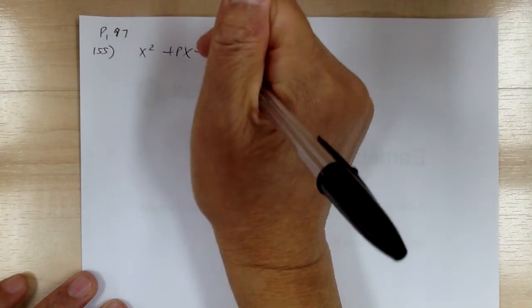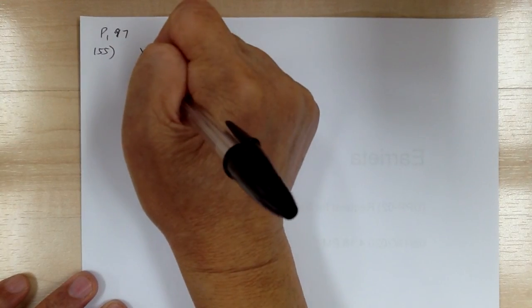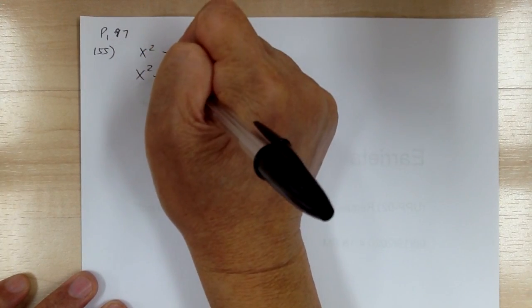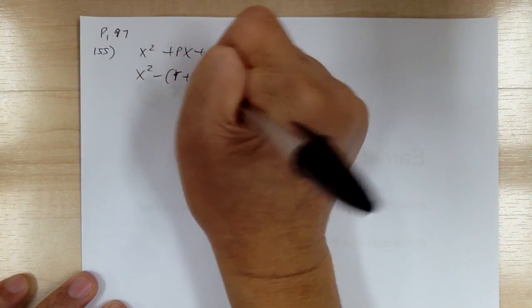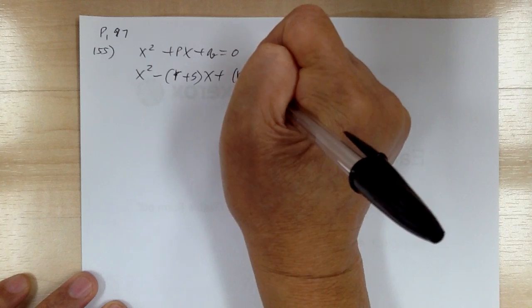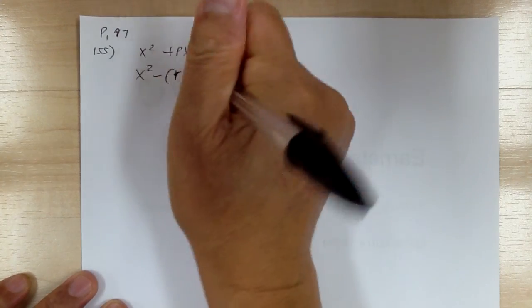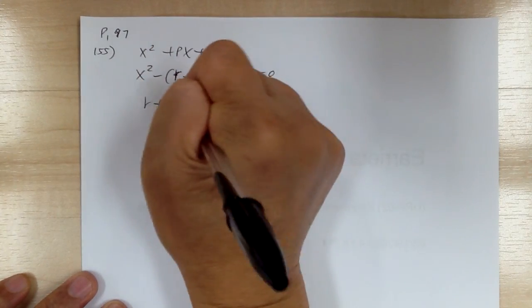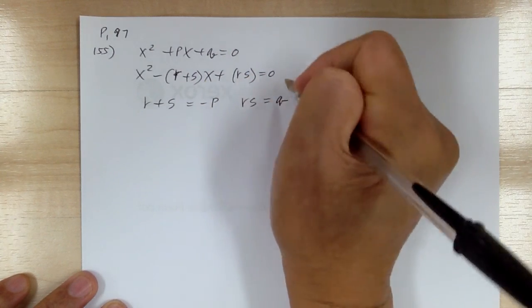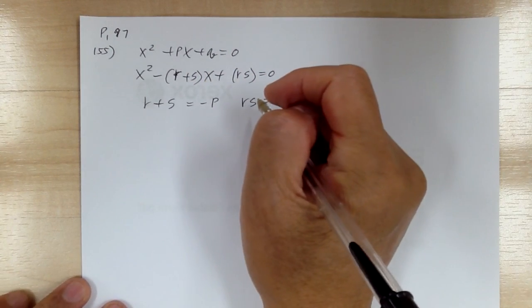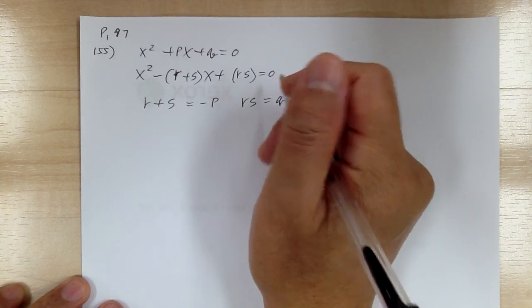So if you use a root equation, you're going to have x squared minus r1 would be r, and r2 would be the s. And over here would be r times s. Okay, so from here you can see r plus s equal to negative p, and r times s equal to q. So once we do that, we can go ahead and answer all the questions.